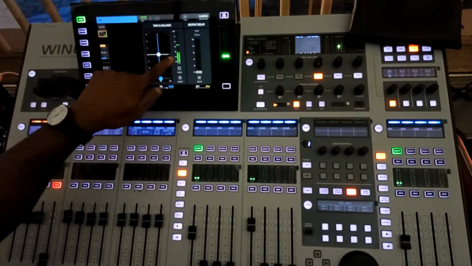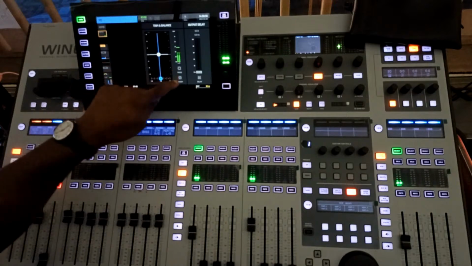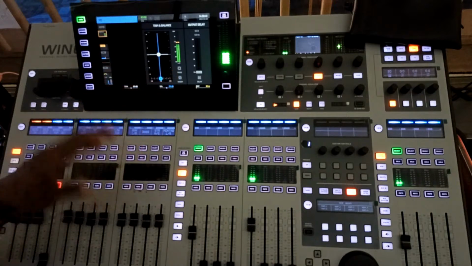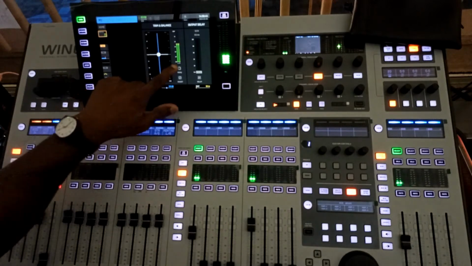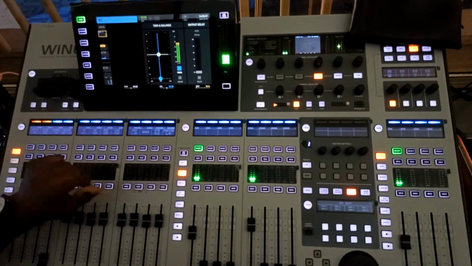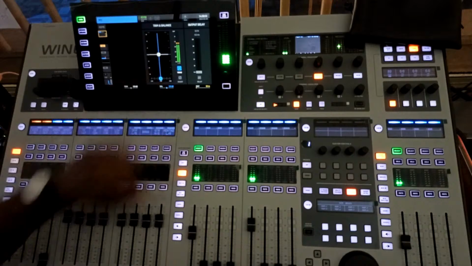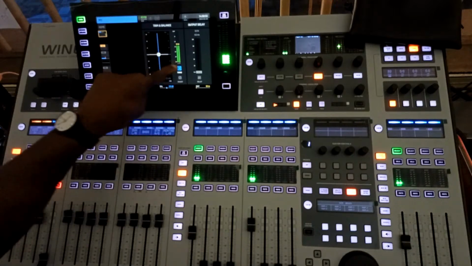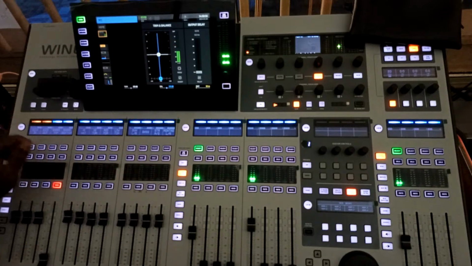Look below the meter, you will see mono and invert. If I want to make this channel, main bus 1, a mono channel, I just select it, and it's now mono. You can see the difference. If I deselect, it's now stereo. Please take note of that.